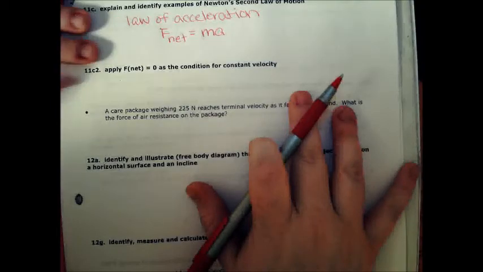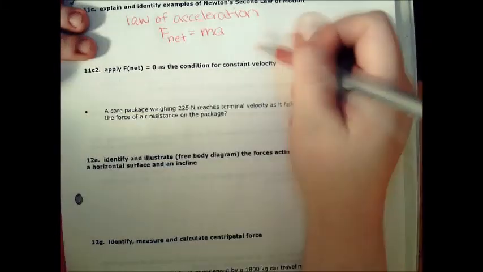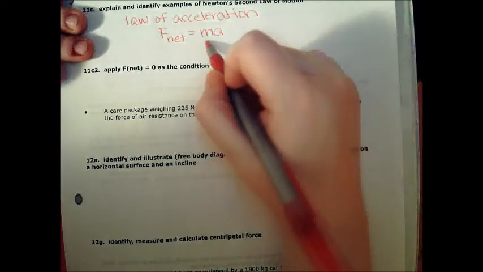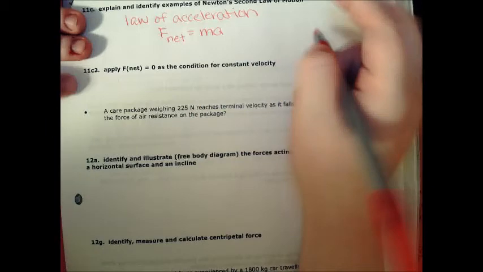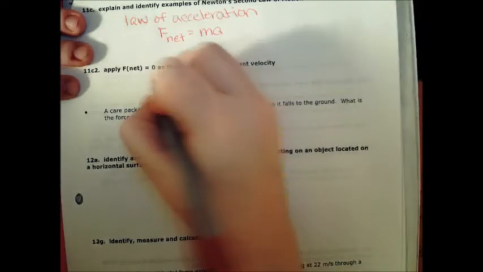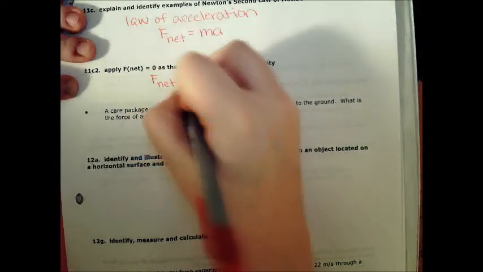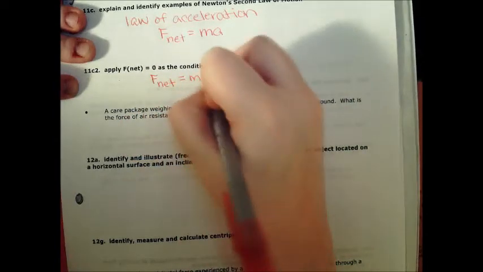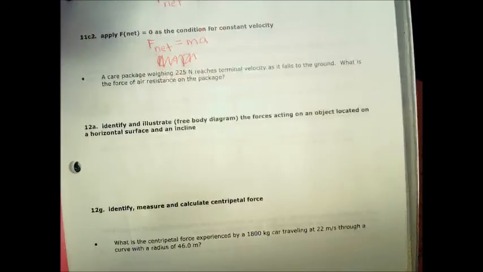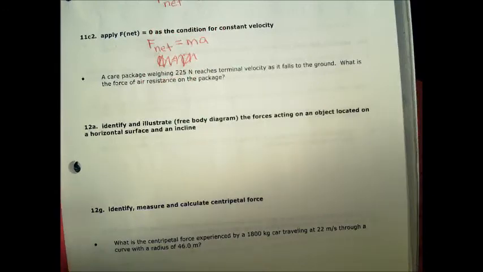Basically, F net being zero is the condition for constant velocity. This comes from the first law and the second law. If all your forces cancel out, then you're going to have no net force. So that means your acceleration is going to be zero. But you can also think of it in terms of F net equals ma. If F net is zero, mass isn't zero, so acceleration must be zero. Okay, let's look at an example, and I think it's going to make more sense than me just rambling.